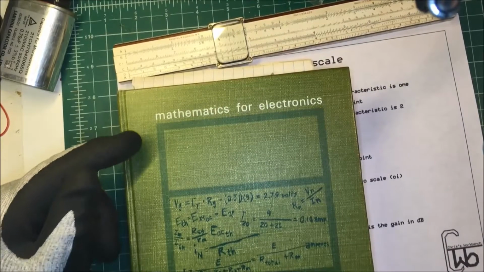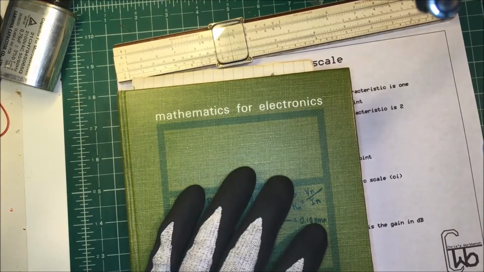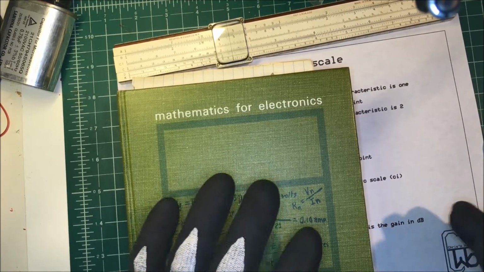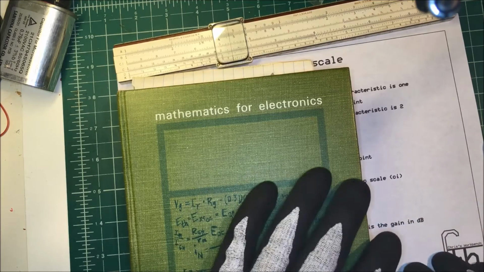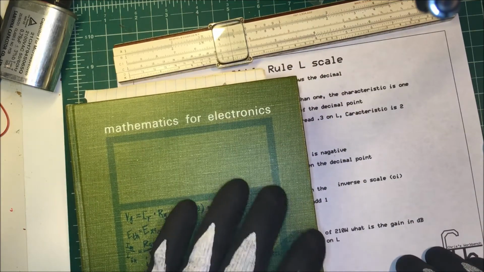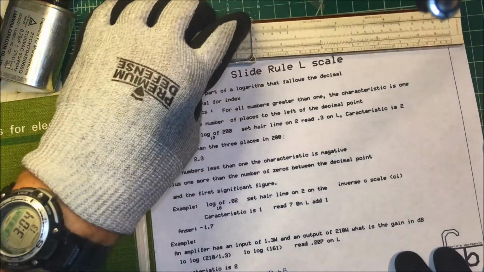This is a textbook, Mathematics for Electronics, and it was published in 1968. Now the math is still good in here, but they just assume that you're going to use a slide rule. So we're going to do one of the examples in here. We're going to find the gain of an amplifier in dB with a slide rule. So we're going to need to know logarithms.